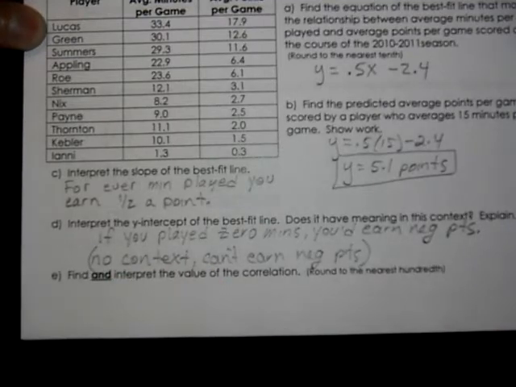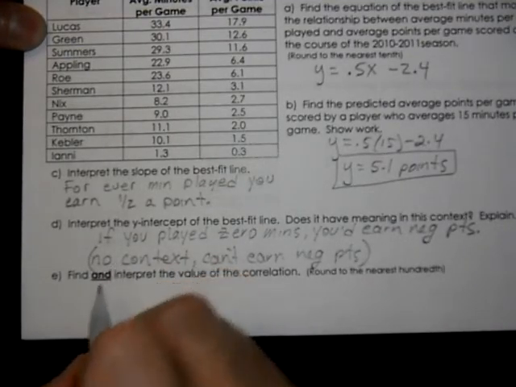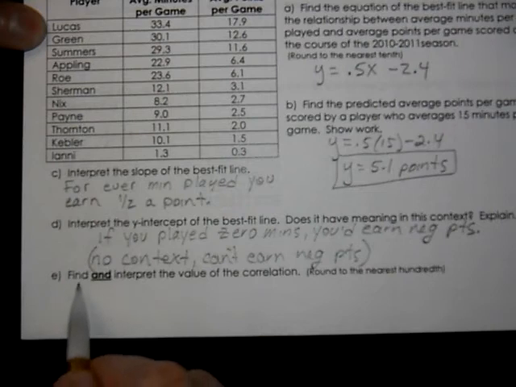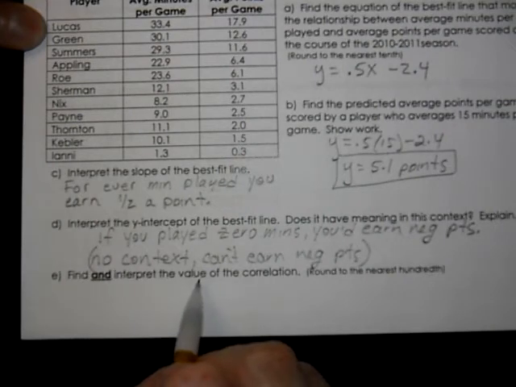You can't earn negative points. There's no context. Okay, find and interpret the value of the correlation.